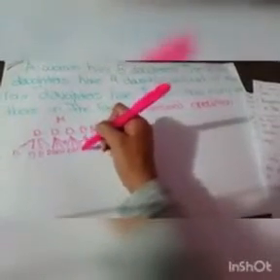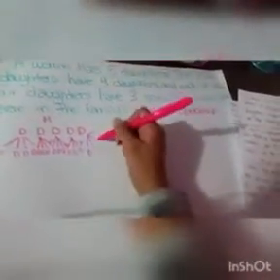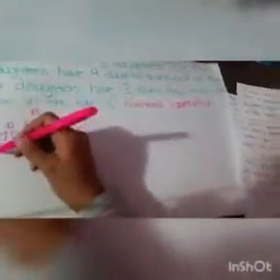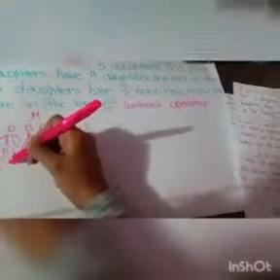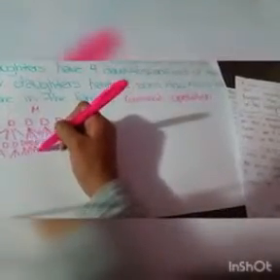Now, in the problem it states that each of the 4 daughters have 3 sons. 1, 2, 3. 1, 2, 3. 1, 2, 3. And so on.